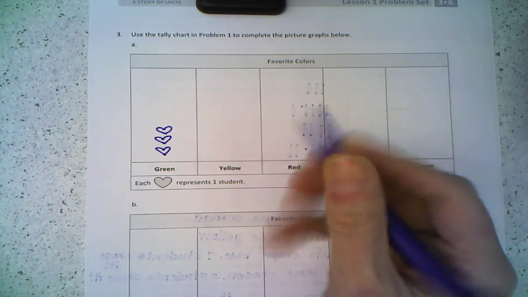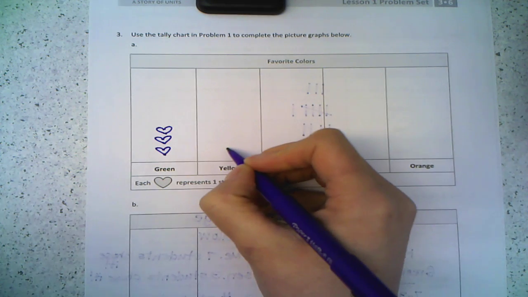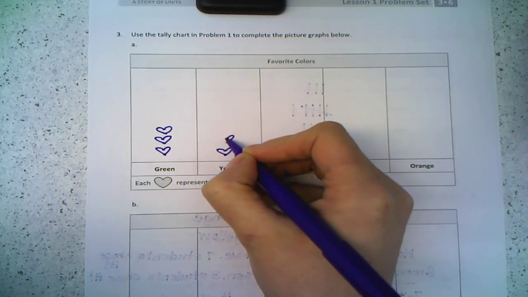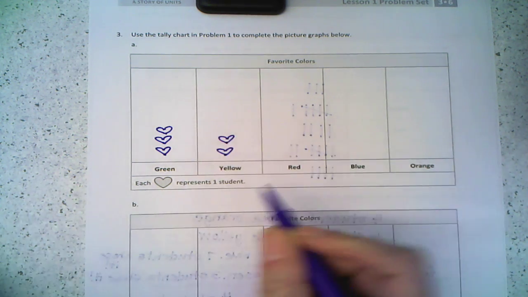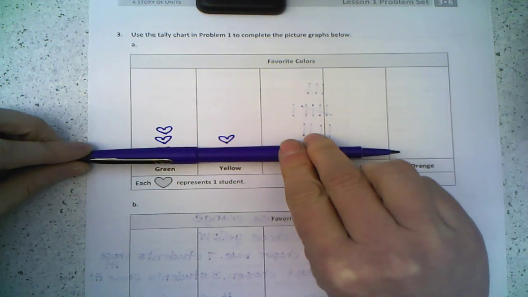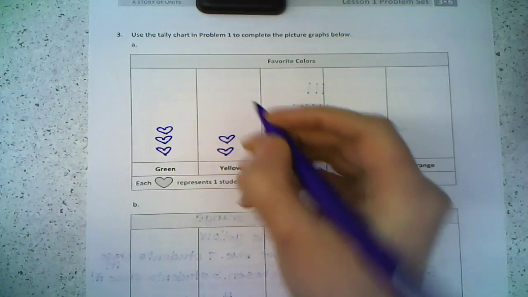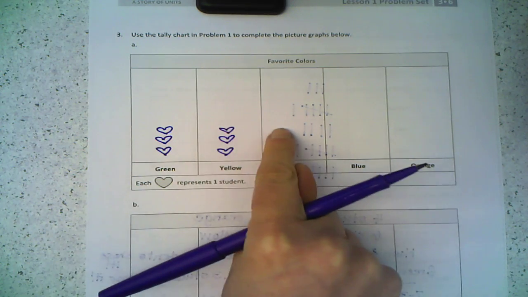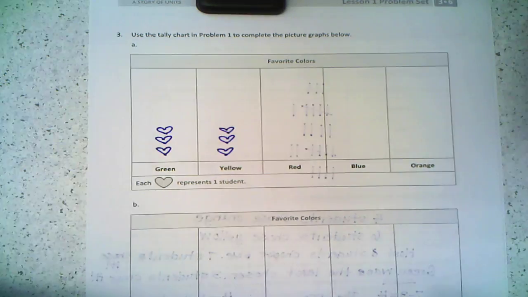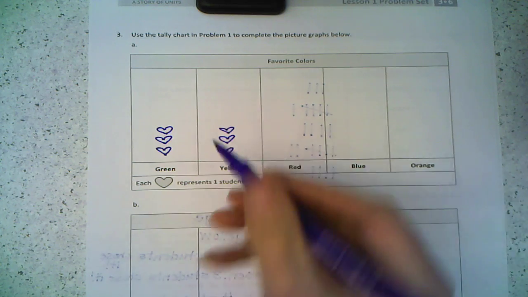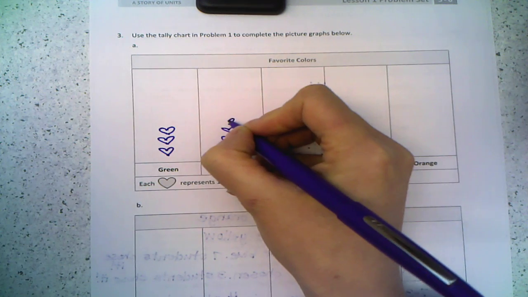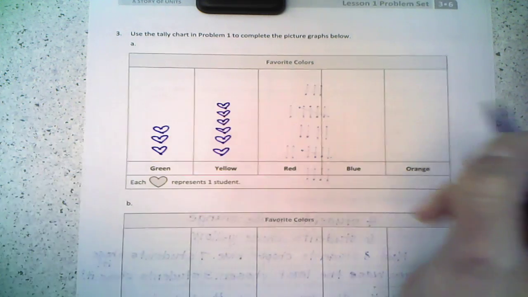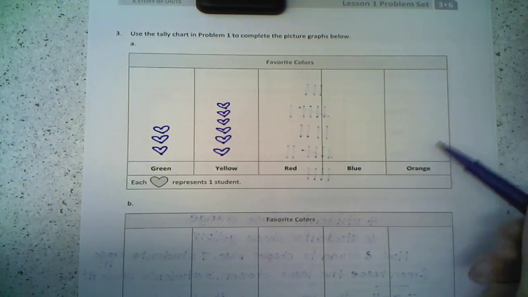We're going to draw 6 hearts on yellow, and I'm going to try to pretty much match them up for size and kind of a cross, right? So they're matched. That's what we're doing. So they should be exactly the same looking across. They should be kind of on the same plane, right? So now I have 3, 4, 5, 6. How many kids liked red?